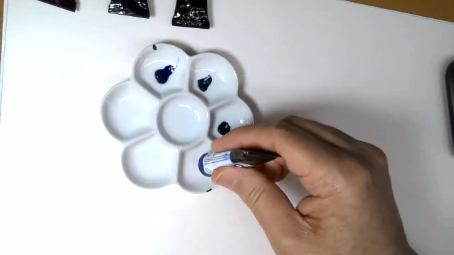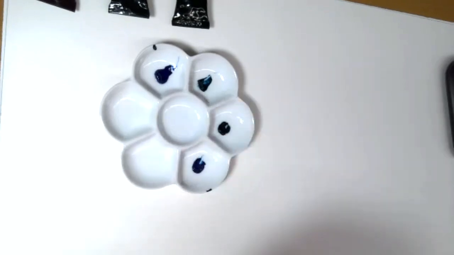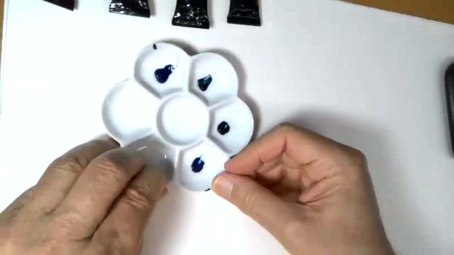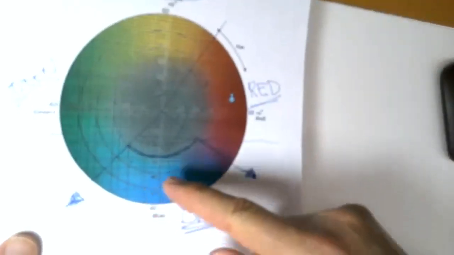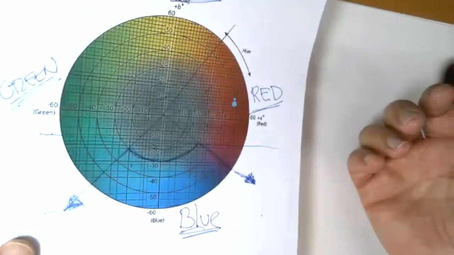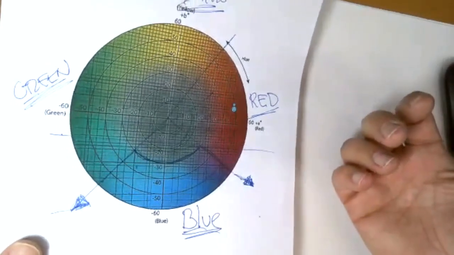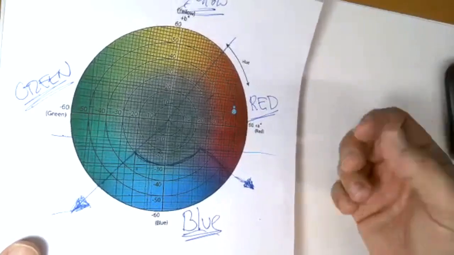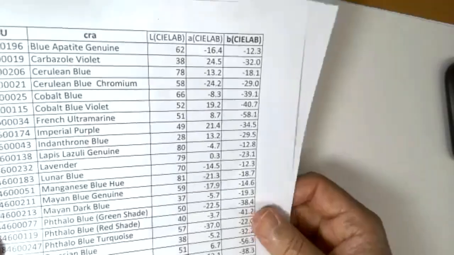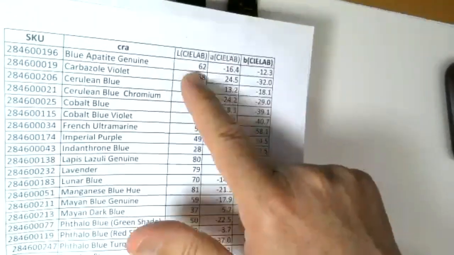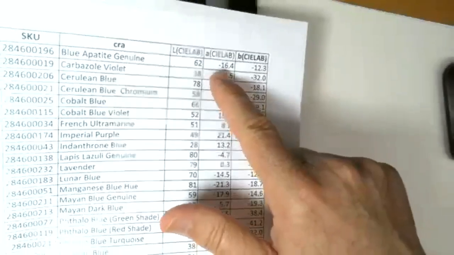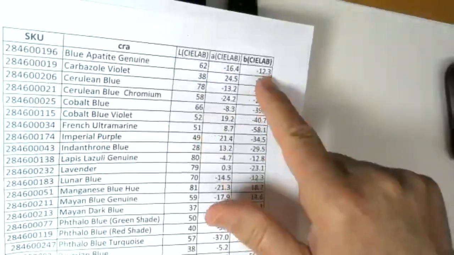To use the C-Lab, we use a spectrophotometer on one of our drawdowns. It gives us an A and a B. It also gives us an L value, which is the light value. Pure black would be 0, pure white would be 100. And we list that on the site. You can find any color's L or light value. You can also find where it is on the X-axis, if you will, and on the Y-axis.